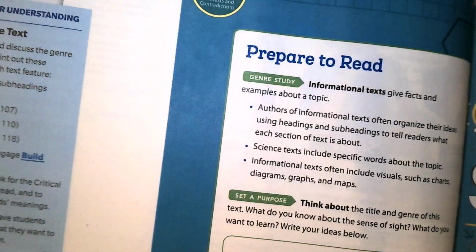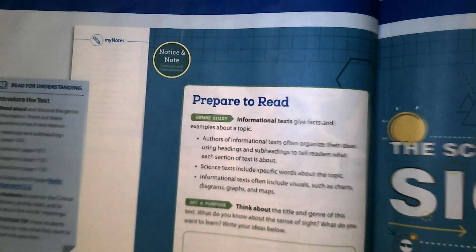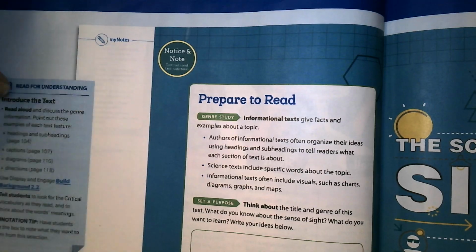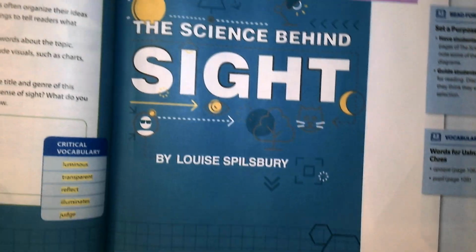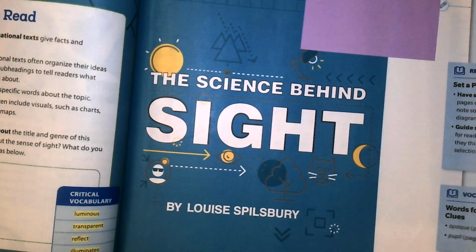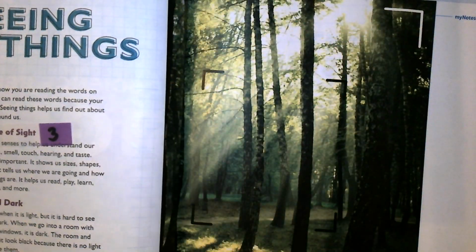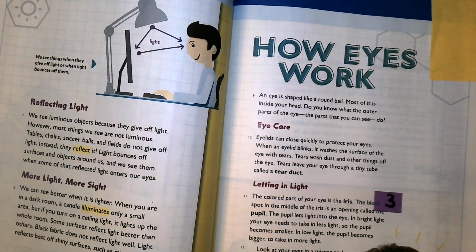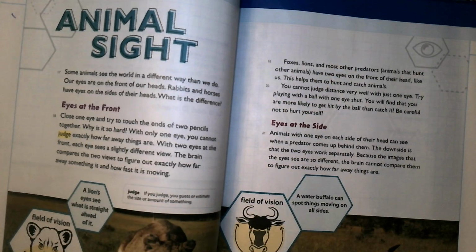As you know, this is an informational piece of text, so it's going to give us facts and information about a specific topic. And sometimes when you're reading a piece like this, especially one that is going to be teaching you lots of information, has lots of sections, especially as you become more sophisticated readers, this is not a short read.